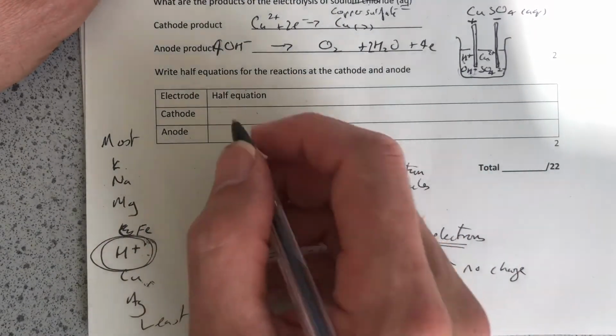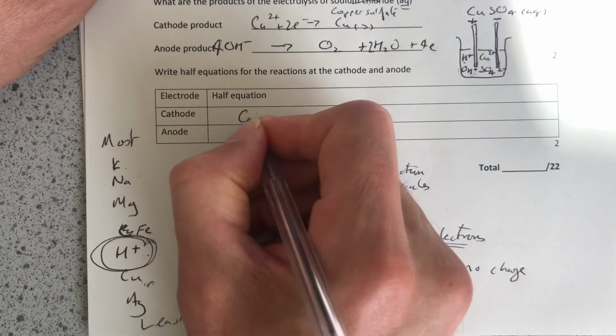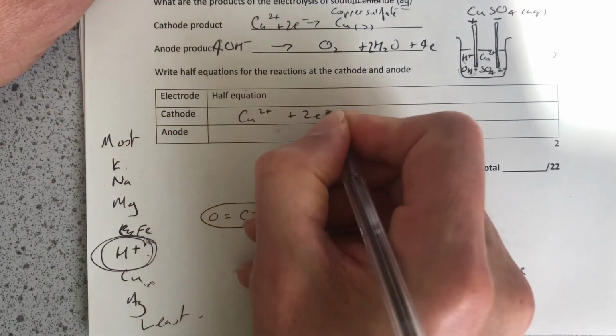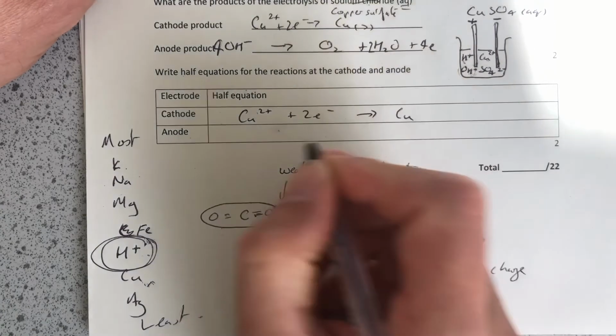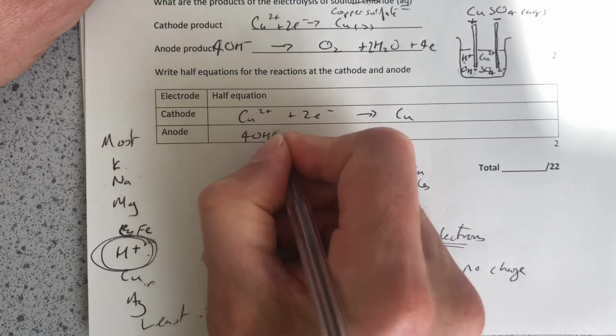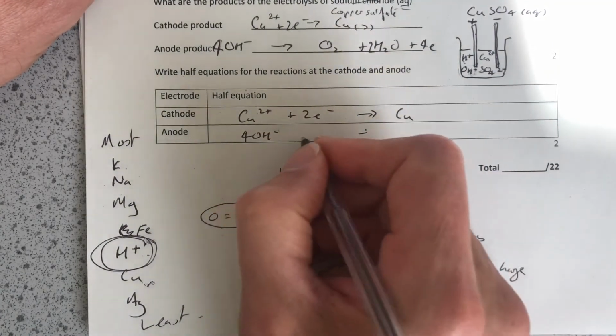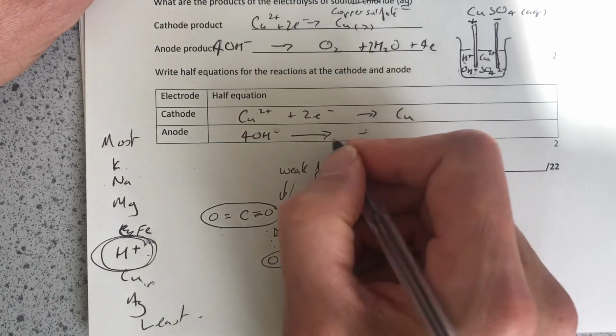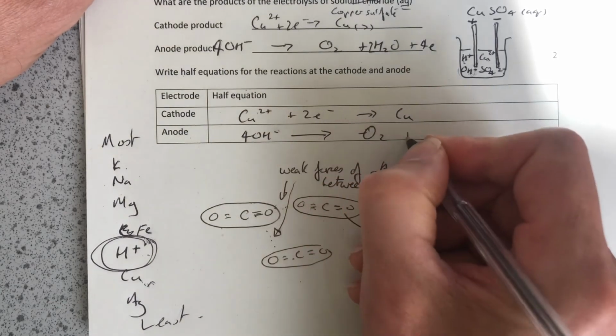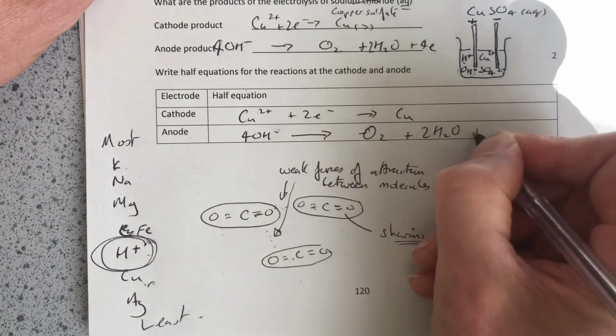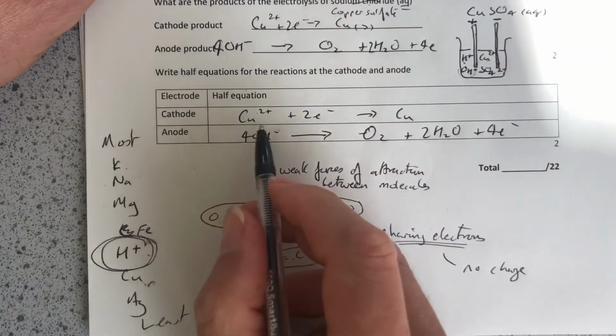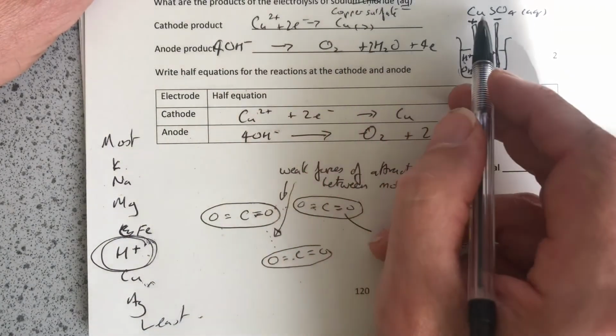I've written those there. Let's write them down here again. At the cathode, Cu2+ plus 2e- makes copper, and the hydroxide ions I said were produced and reacted and produced oxygen and water and 4 electrons. So those are my half equations for copper sulfate.